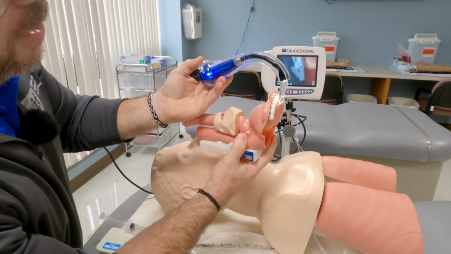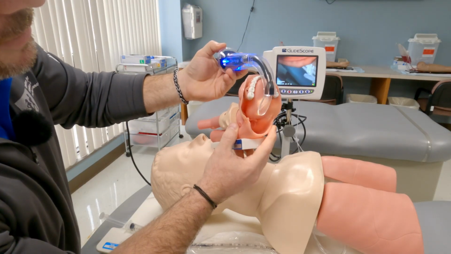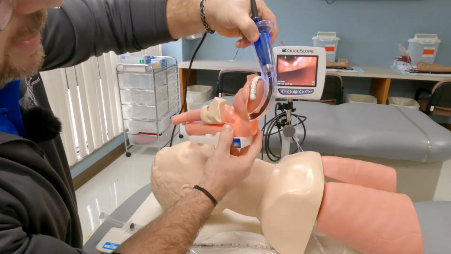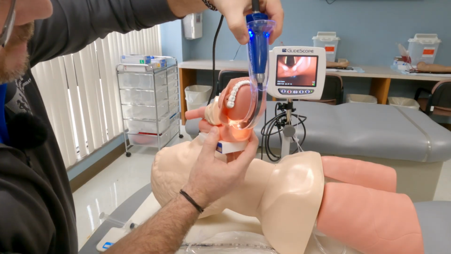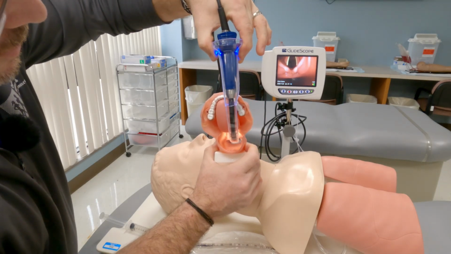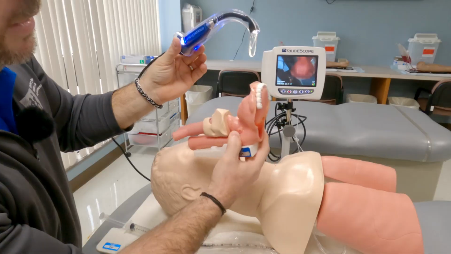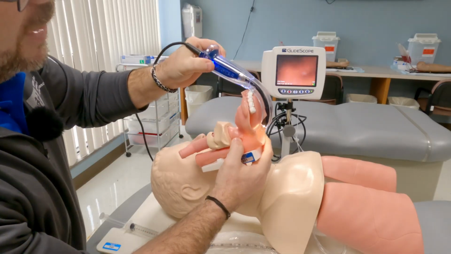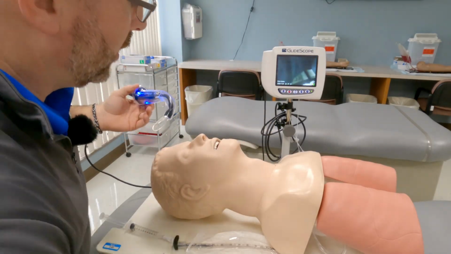So you're just thinking about riding right along the tongue, going down and lifting, and being able to visualize. Now you can see over there on the monitor, that's beautiful, right? That is wonderful. If it only looked that good. So that's exactly what I'm going to be doing with this mannequin.